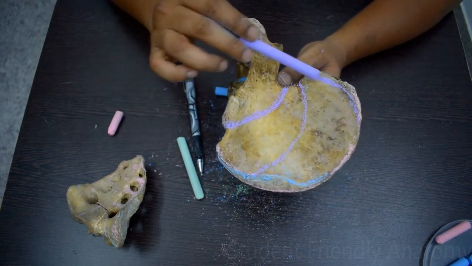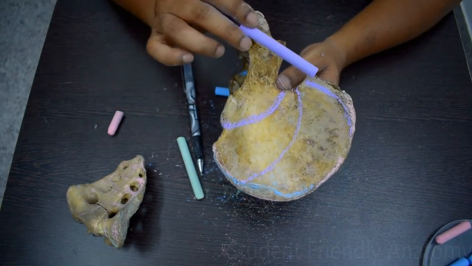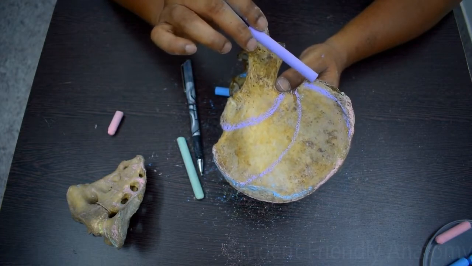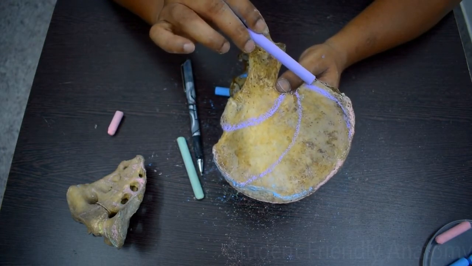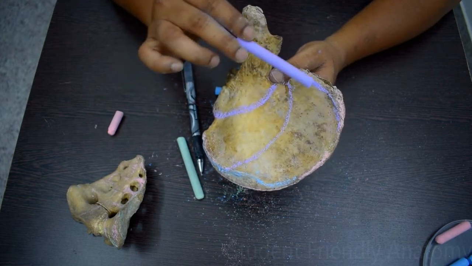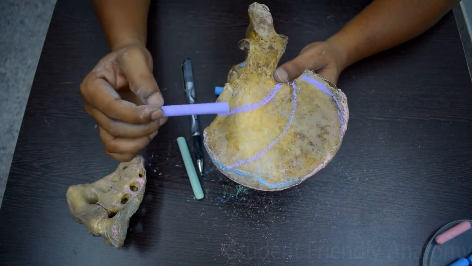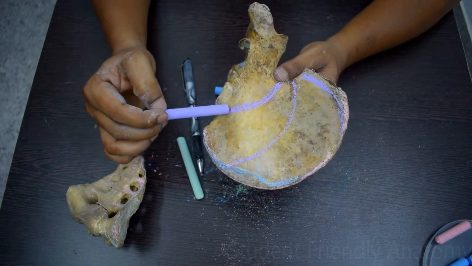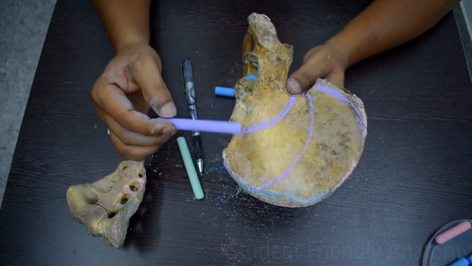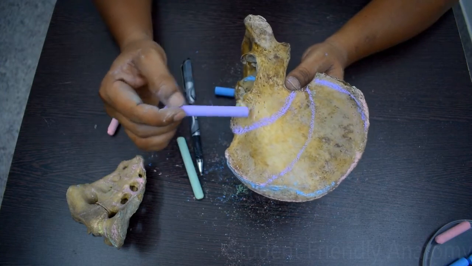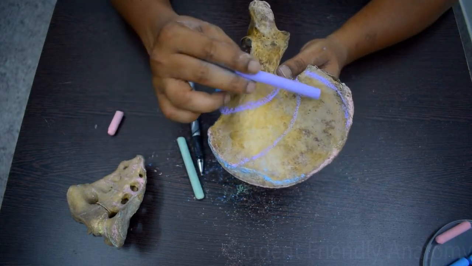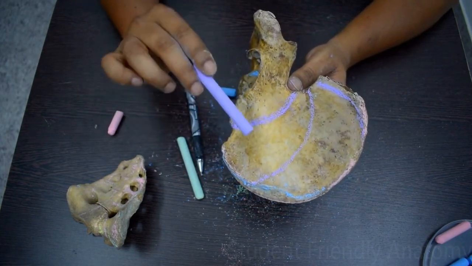Because of these three lines, the gluteal surface is divided into four parts. See, the area behind the posterior gluteal line, the area in between the anterior gluteal line and posterior gluteal line, the area in between the inferior gluteal line and anterior gluteal line, and the area below the inferior gluteal line, right? So these are the different areas.